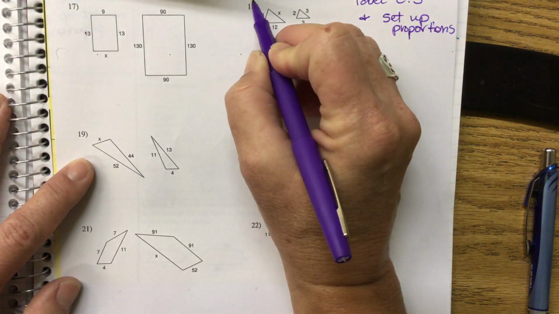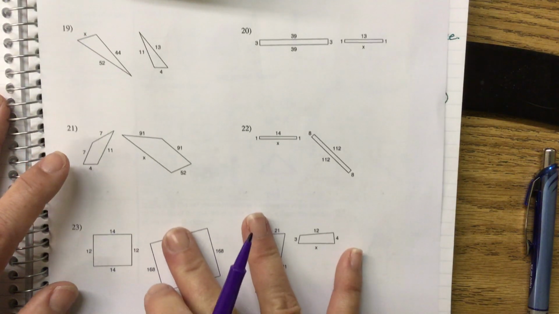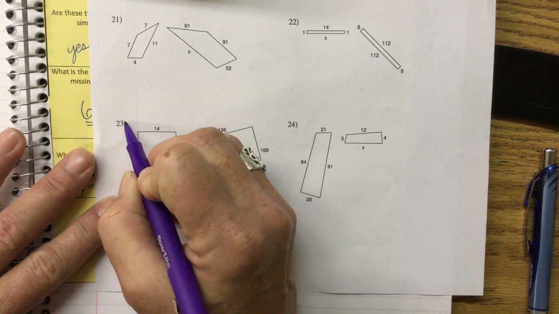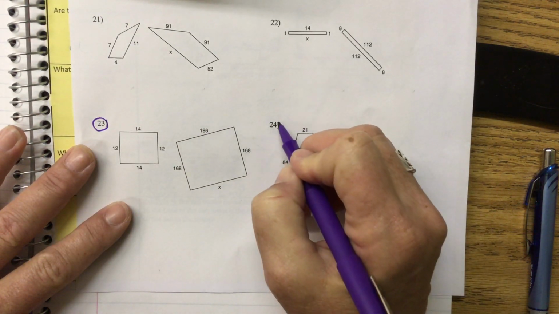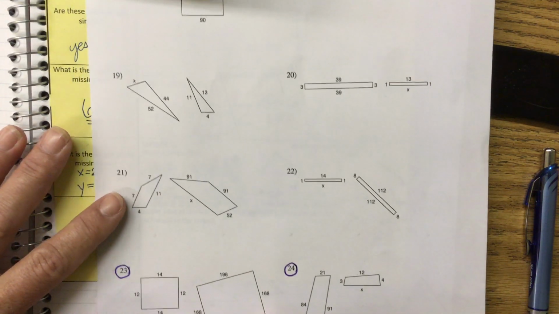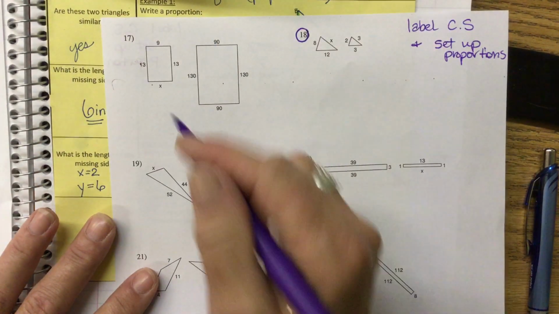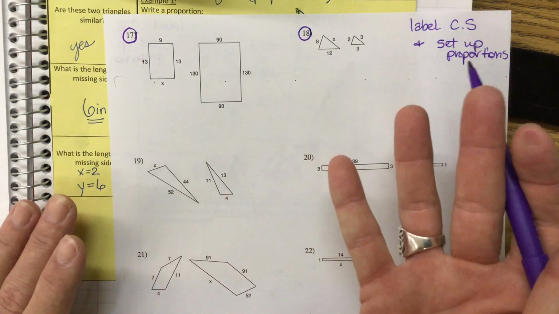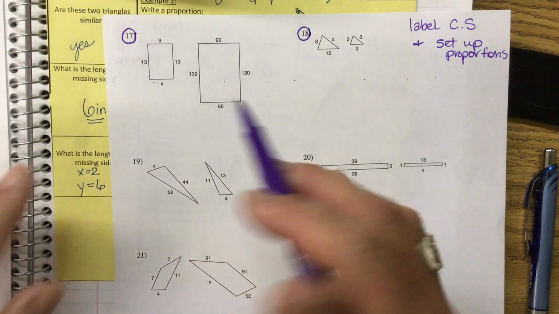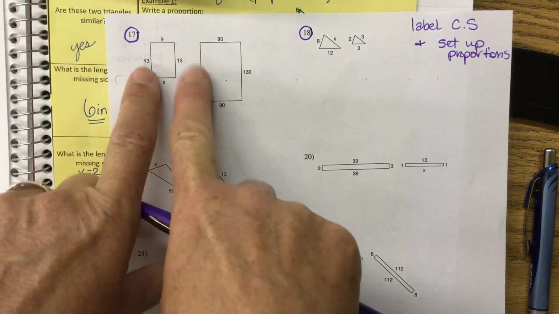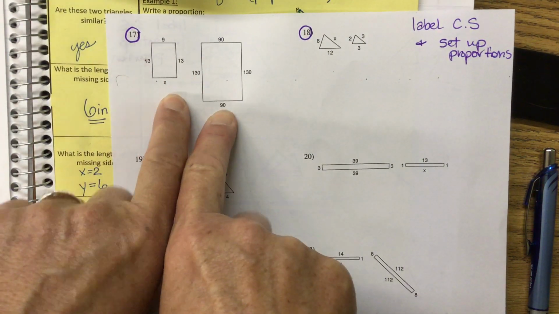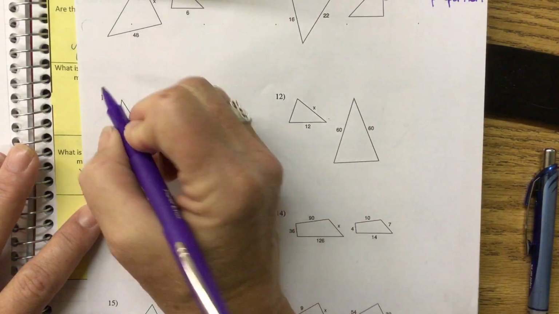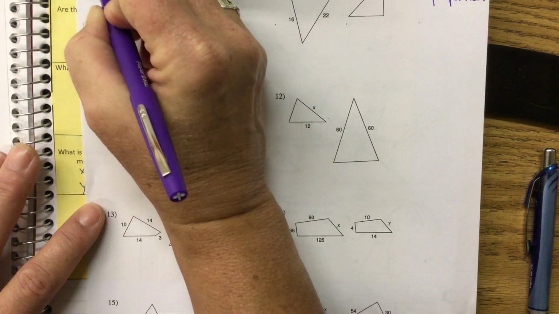I want you to solve 18. I want you to solve, let's see, number 23, 24, 17. And you notice that they're giving a bunch of numbers. Do you have to use each side? No. You pick 2 numbers that correspond, and 2 corresponding sides, and then the other 2. So these 2 might even be irrelevant, okay? And then on this side, I want you to do number 11, 9, and 10.